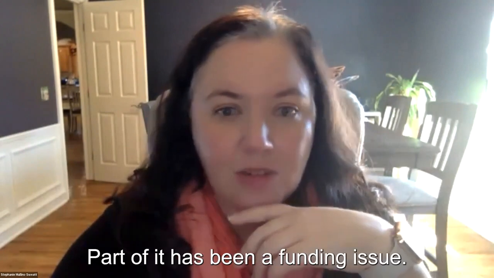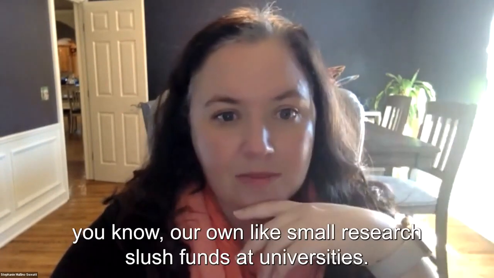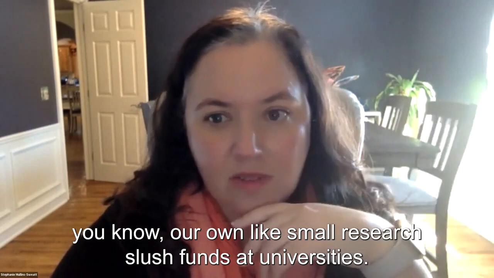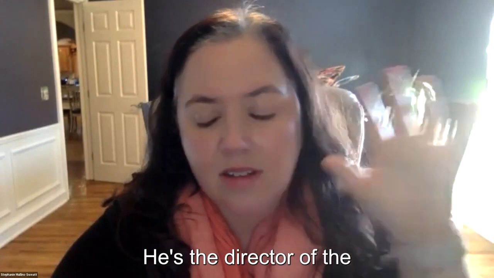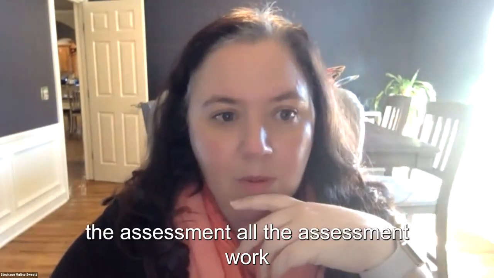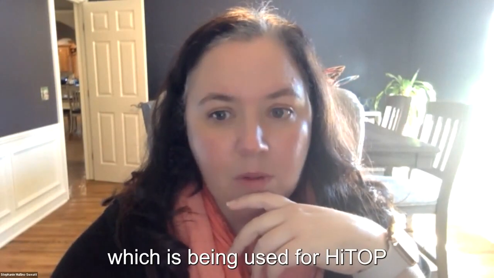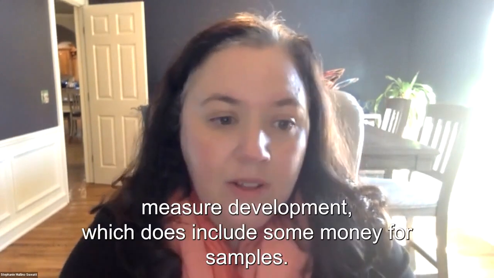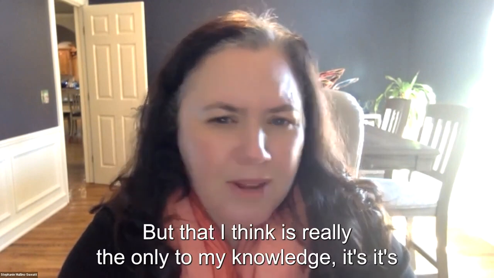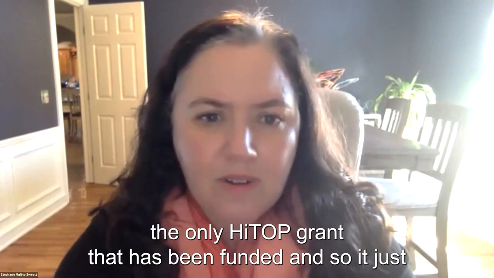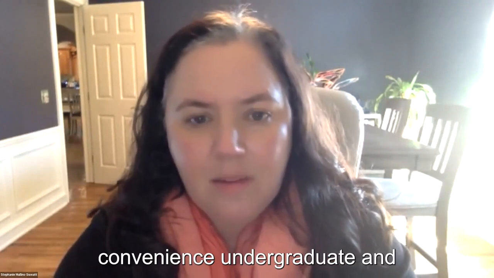Part of it has been a funding issue. Much of the HiTOP research that has been conducted is entirely from our own small research slush funds at universities. Len Sims is a great person to ask a lot of these questions. He's the director of the assessment work, the measure development work group. He does have a grant being used for HiTOP measure development, which includes some money for samples, but to my knowledge it's the only HiTOP grant that has been funded.